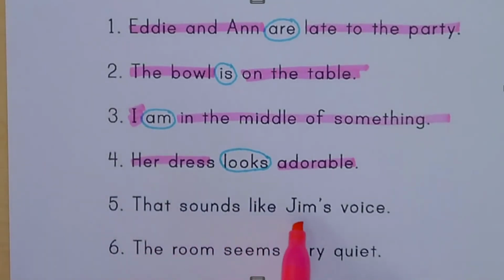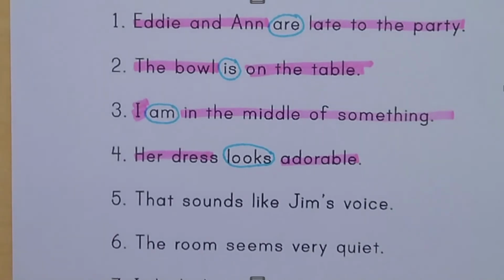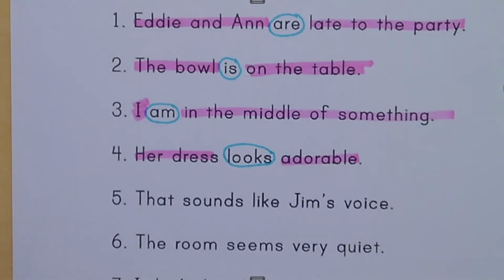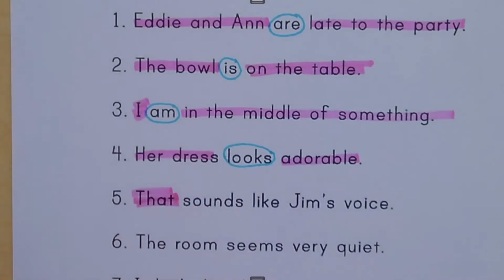That sounds like Jim's voice. Okay, what is the subject of this sentence? That. What about that? It's like Jim's voice.